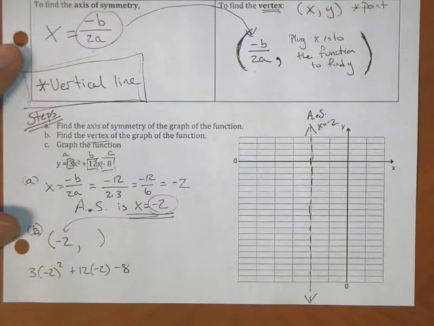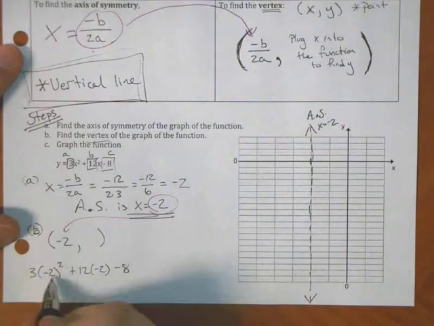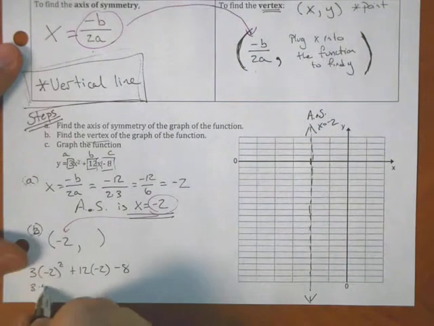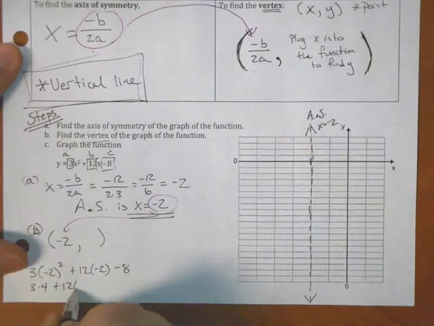Easy. Okay, what do I do first? Distribute? I don't see any distributive property. I mean, greatest common factor? If I wanted to factor it, I could, but I don't want to factor this. I want to evaluate this. The exponent. Order of operations, Nate. Exponent, so negative 2 squared. Negative 2 times negative 2 is 4.